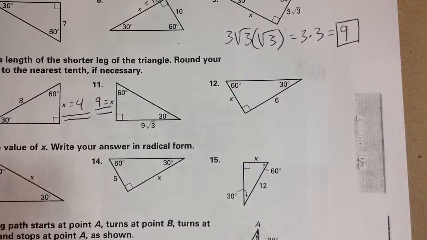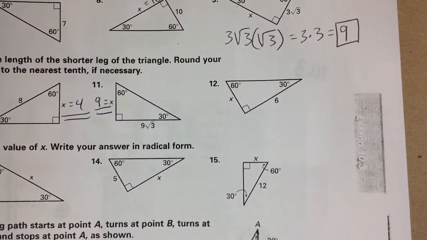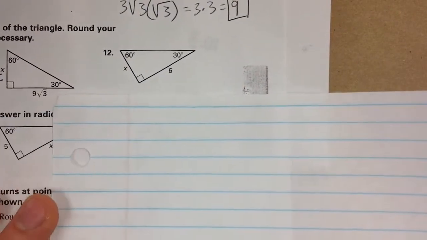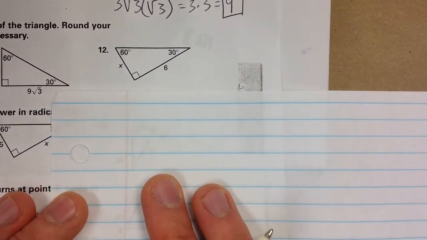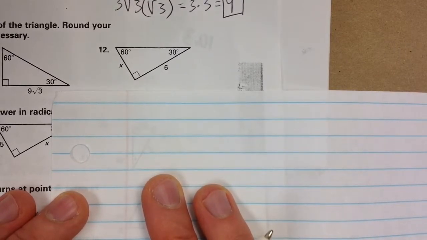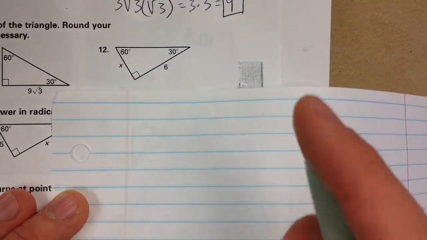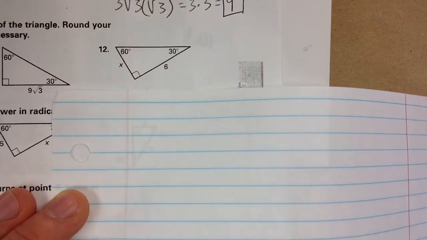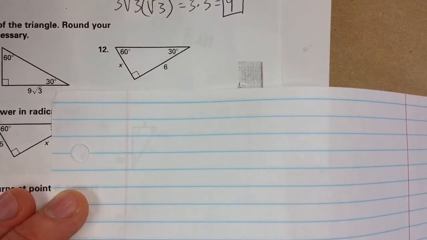Allie, number 12. Am I finding 10? Yes. Wait, is 6 root 3 the long leg or the other short leg? The hypotenuse or the short leg? Where do you see 6 root 3? I don't know.